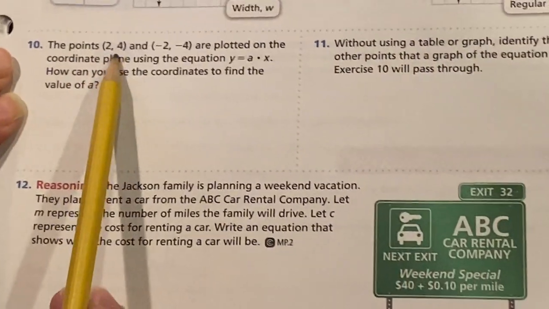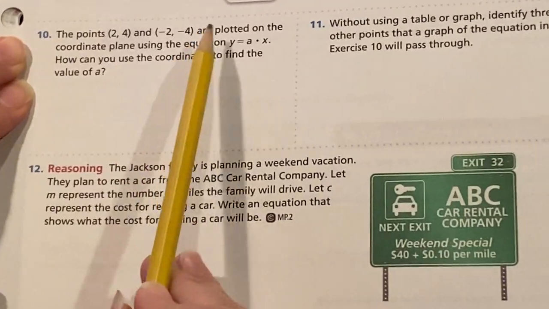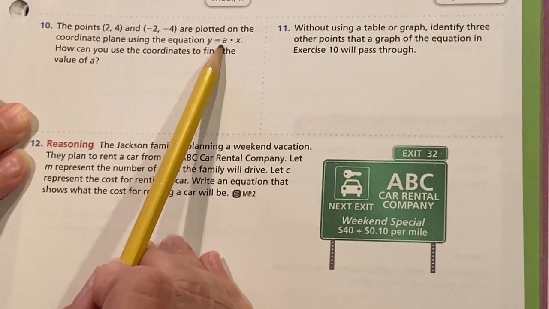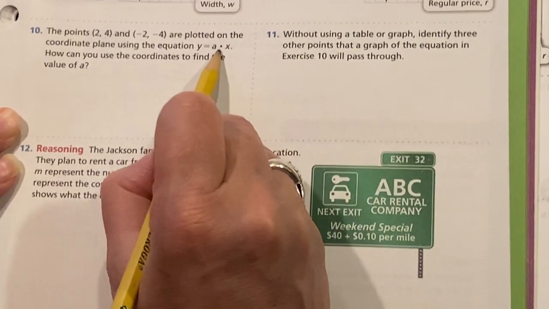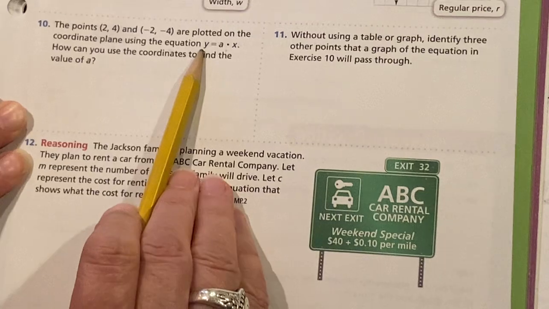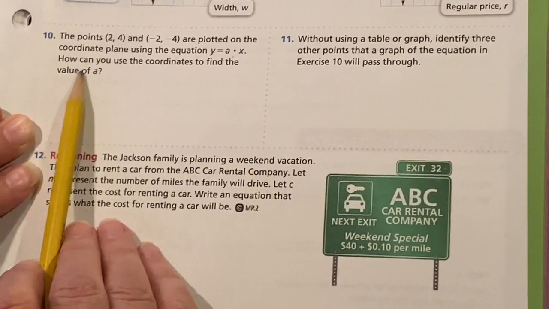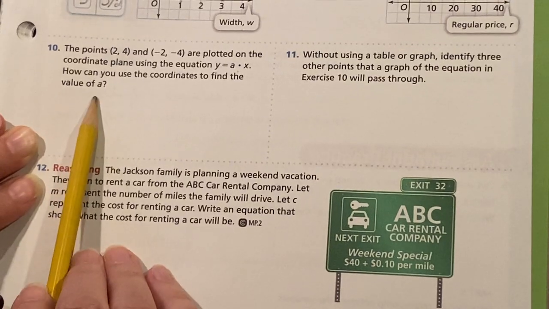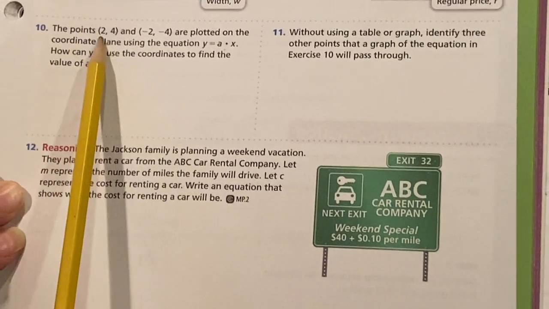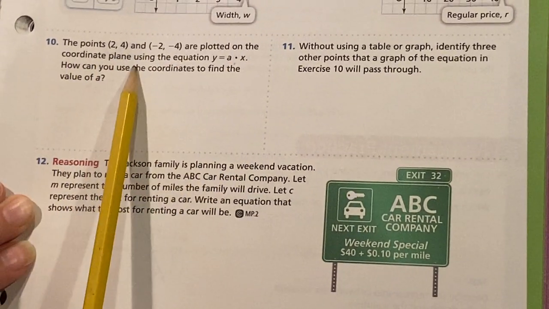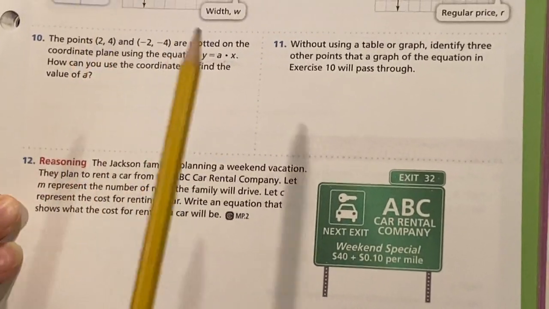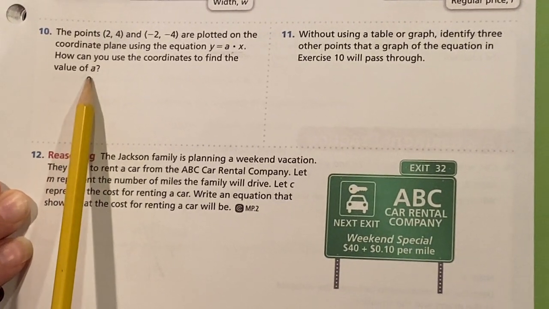The points 2, 4, and -2, -4 are plotted on the coordinate plane using the equation y equals a times x. That dot means times. It's another one of the ways that you show multiplication, okay? So y equals a times x. How can you use the coordinates to find the value of a? Okay, think about that one. You might need to read it again. How can you use those coordinates that you know about to find what the value of a is?